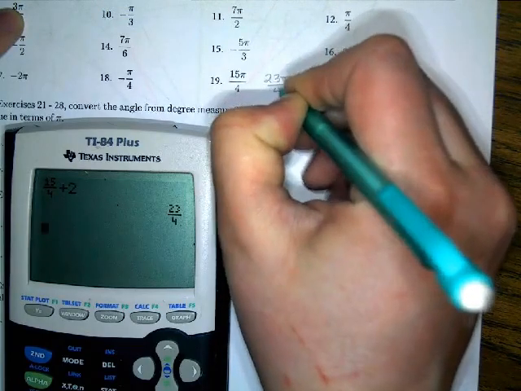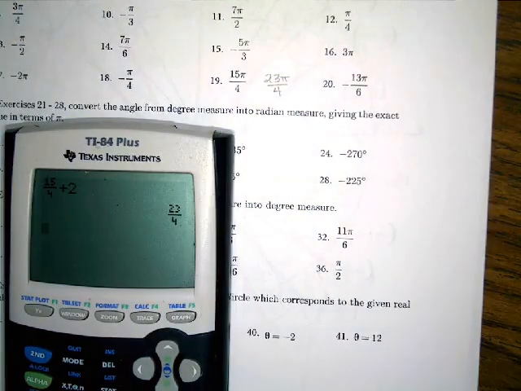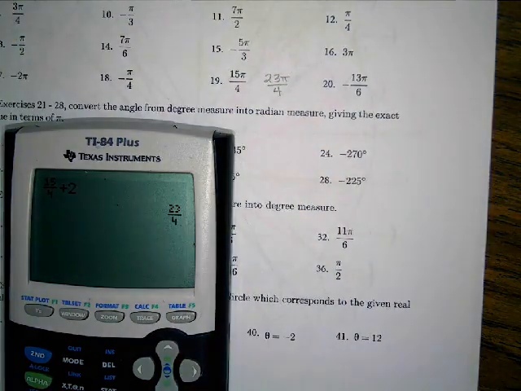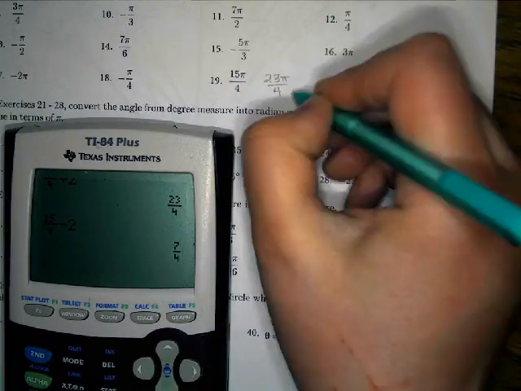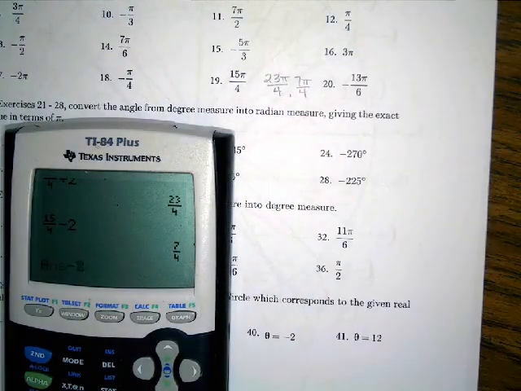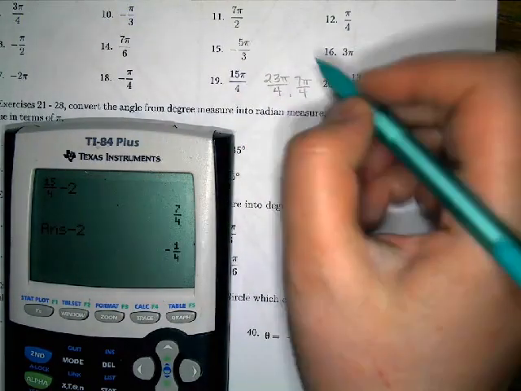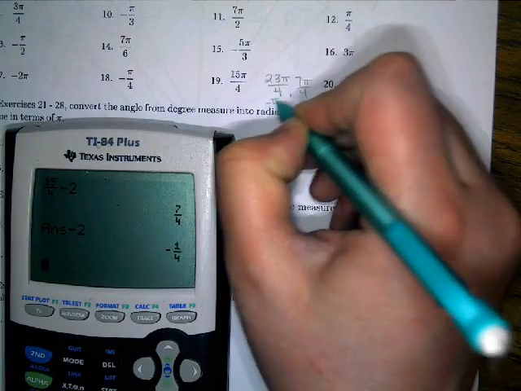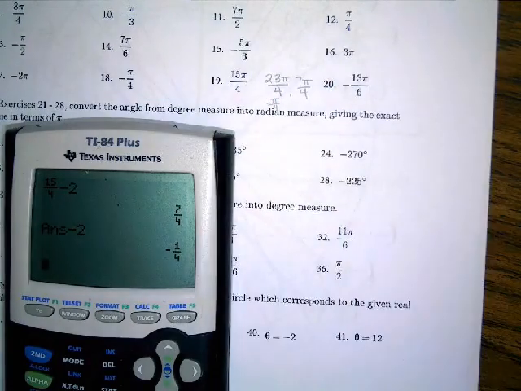How could I find a negative coterminal angle? Subtract 2 pi, probably multiple times. So if I subtract 2 pi, that's another positive coterminal angle. 7 pi over 4 is still positive. I'm going to have to subtract 2 pi again. So negative pi over 4 is actually a negative coterminal angle.